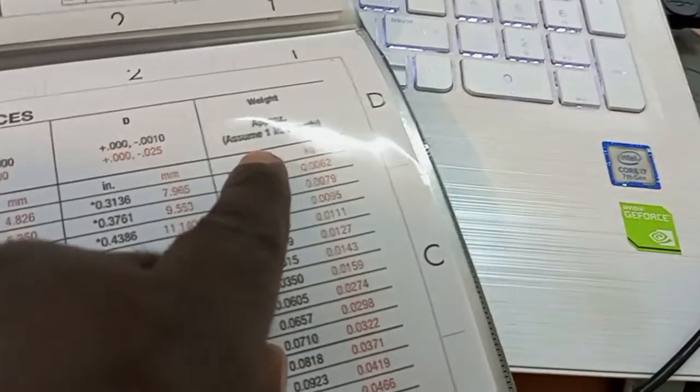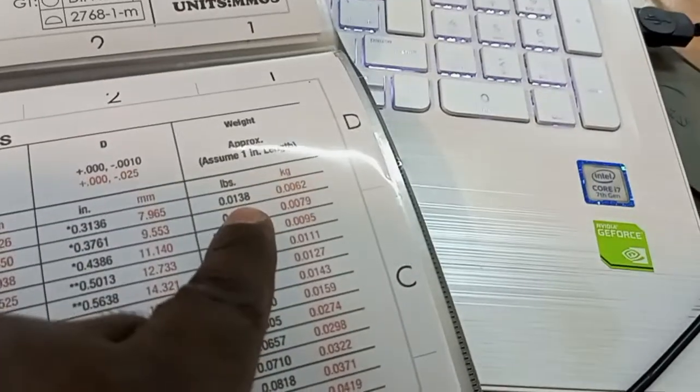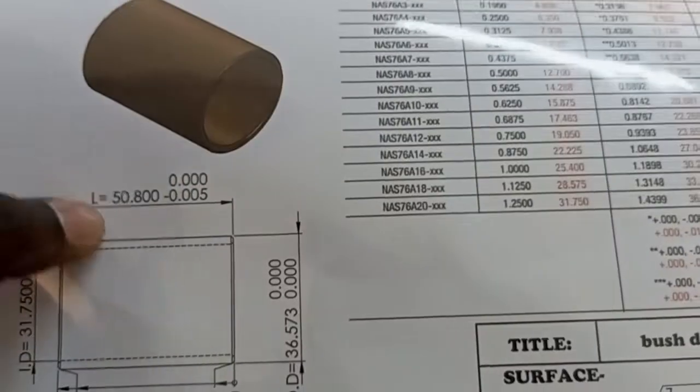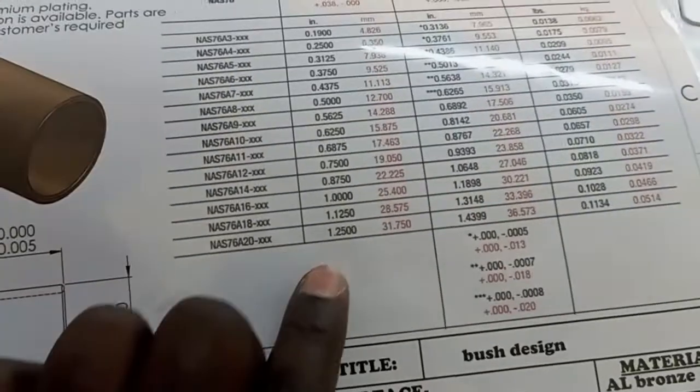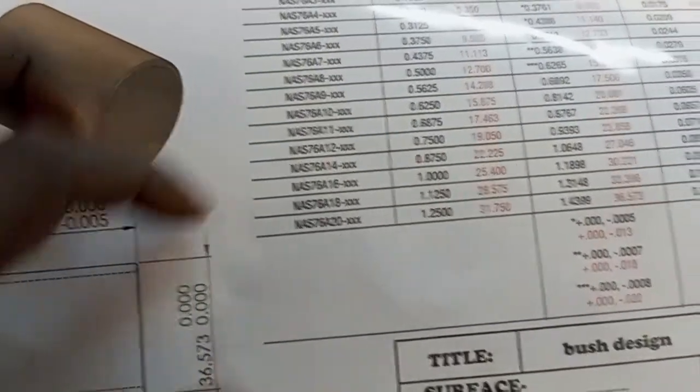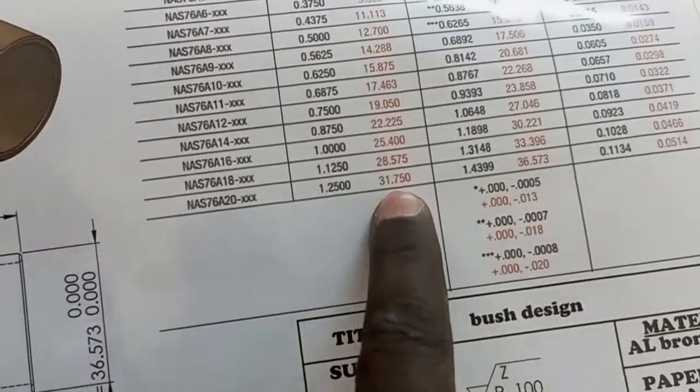The weight depends on the length. As you increase the length, like we have used 1 inch, meaning 0.062 kg. But now if you come here, I've used the maximum. The length I've used here is 2 inch. Then the OD, which is now B, I've used the maximum of 30.